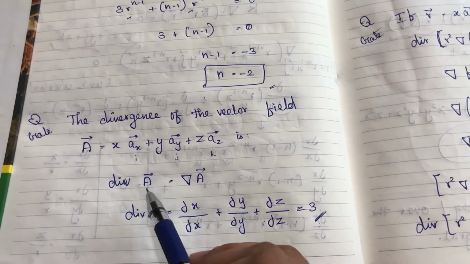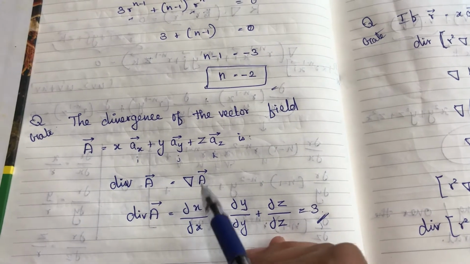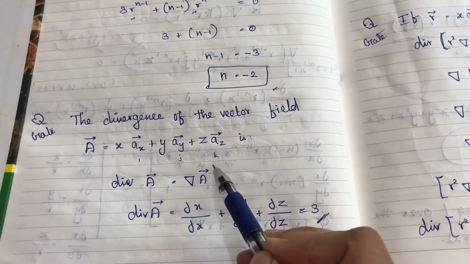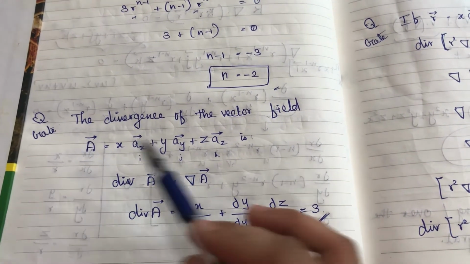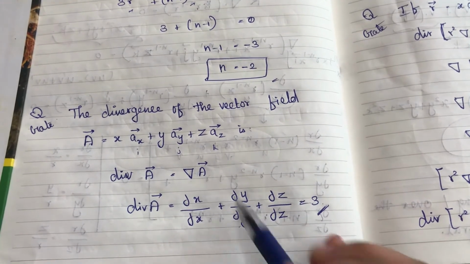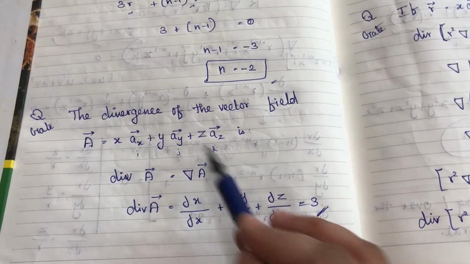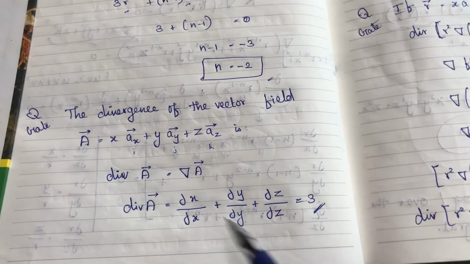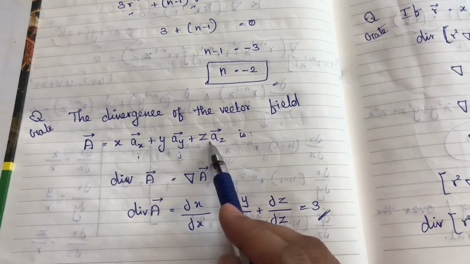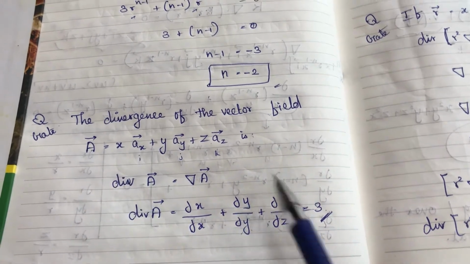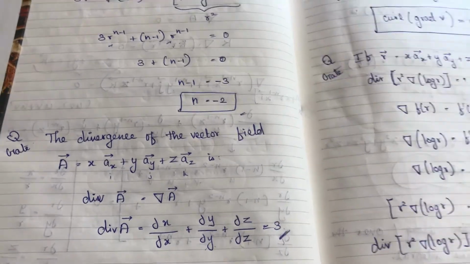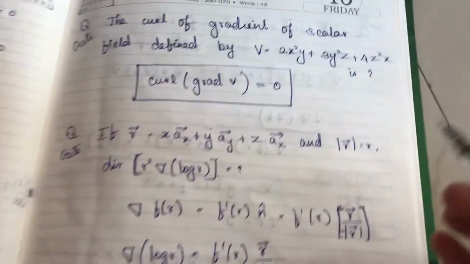So divergence of A means nothing but del dot A, right? So we need to differentiate with respect to x, y, z, the A coordinates. So I am just doing so. Dou by dou x of Ax, dou by dou y of Ay, dou by dou z of Az, right? So you can see here this will become 1 1 1, because if we differentiate x it will become 1. So 1 plus 1 plus 1 is 3. This can be asked in the 1 mark questions. This is actually asked in the GATE.